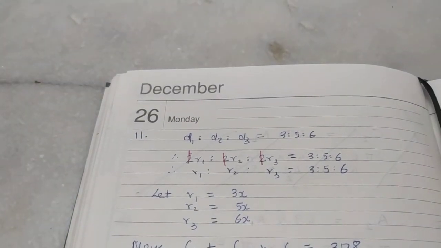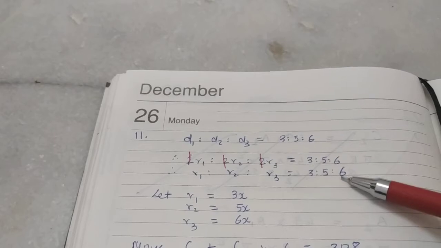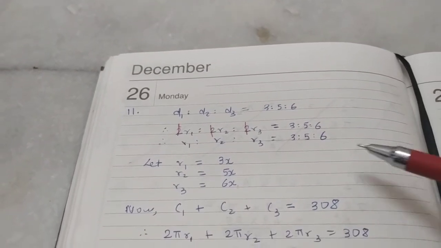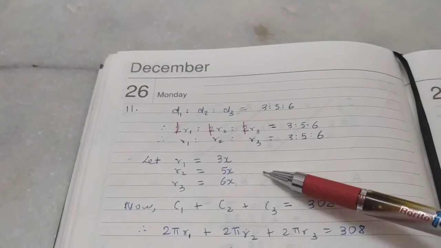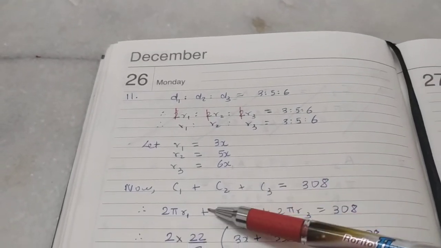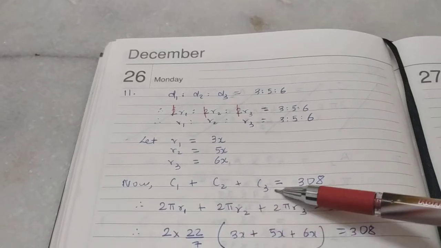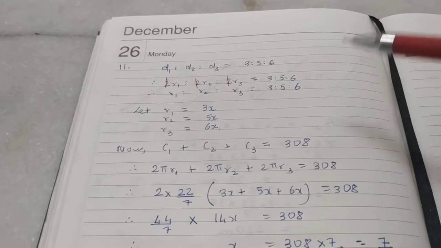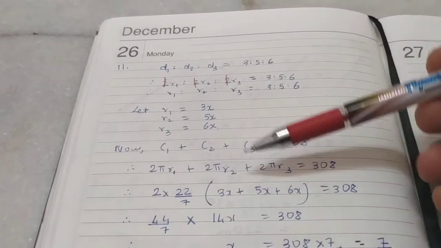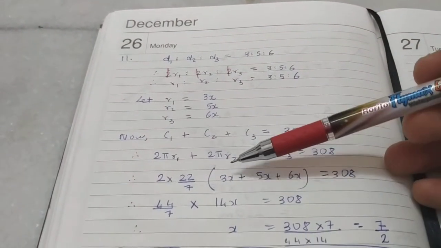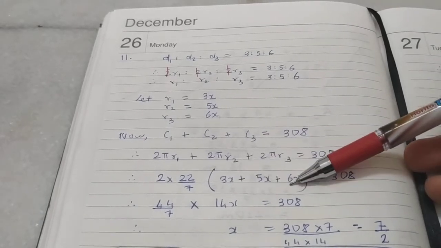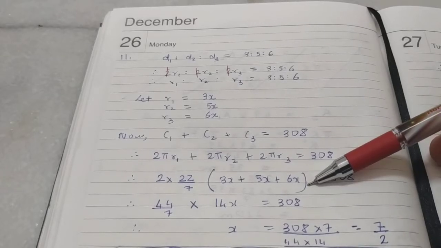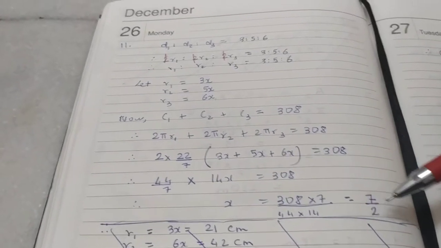Whenever ratios are given, what do we do? We assume a common proportionality as, let's say, x. So R1 is 3x, R2 is 5x, and R3 is 6x. Now it's also given that the sum of the circumferences is 308. Now using the formula, we get this equation. We can remove 2 pi common and substitute the value of pi, and also of R1, R2 and R3. So the only unknown variable in this equation is x. So you solve it to get the value of x.